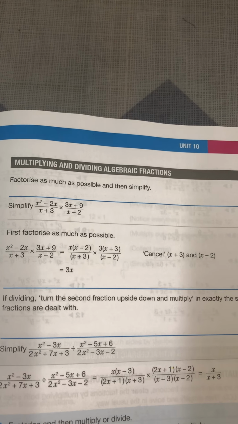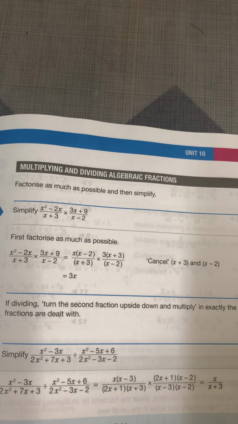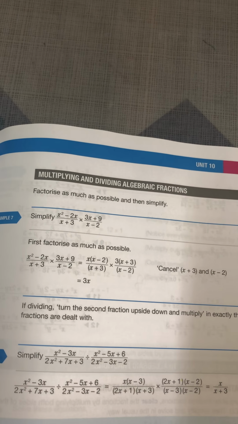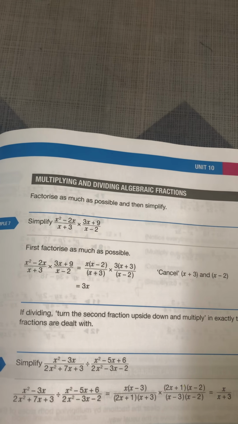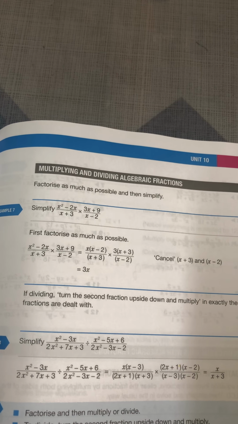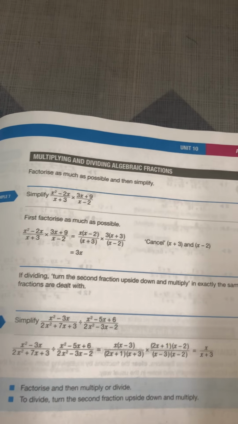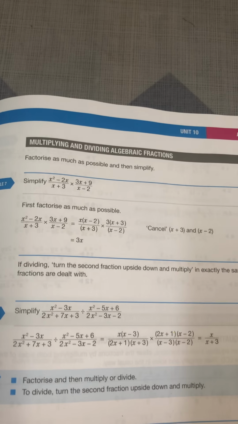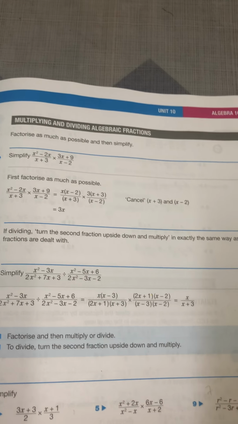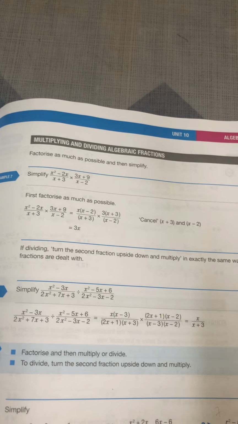So if you have two fractions, you will multiply the numerators together and the denominators together, and simplify. But in case of division, you have to keep, change, flip. We have two fractions, so I'll keep the first one as it is, change the sign from division into multiplication, and flip the second fraction. Now the problem changed into multiplication, so you will multiply the numerators together and the denominators together.